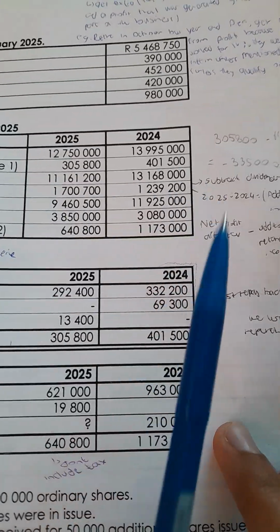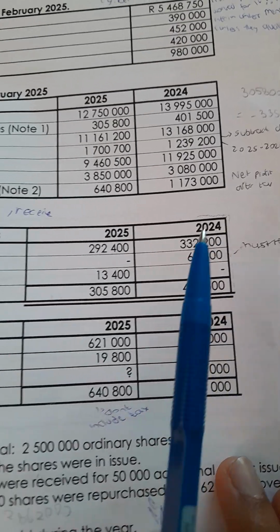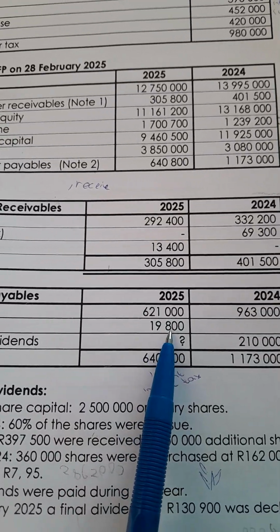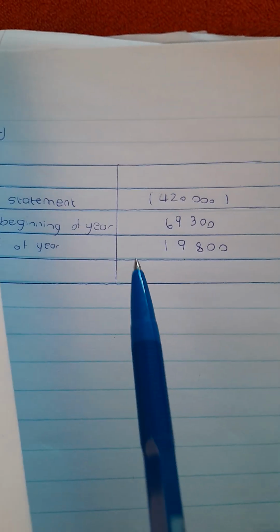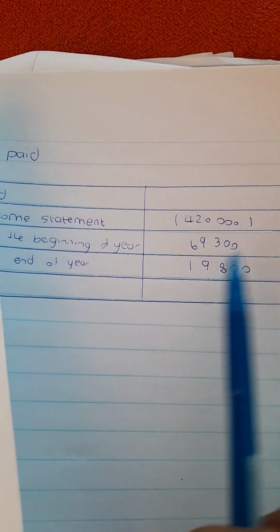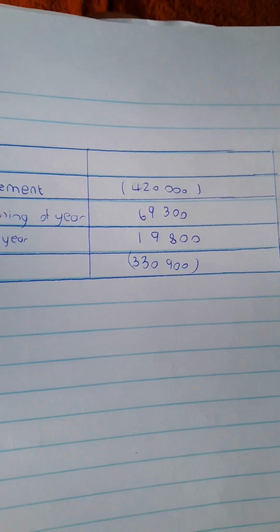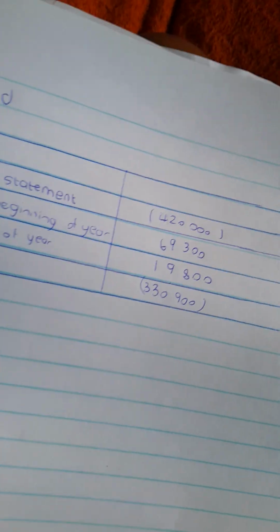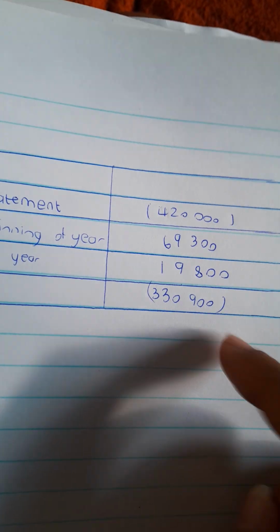And then the 19,800 is the payable, so that means that we still need to pay SARS. So we put 19,800 there because it's still part of tax, but we don't put brackets because we didn't pay it yet. We still need to pay SARS, and then you total it out. This means that for this year in total we paid 330,900 for tax.